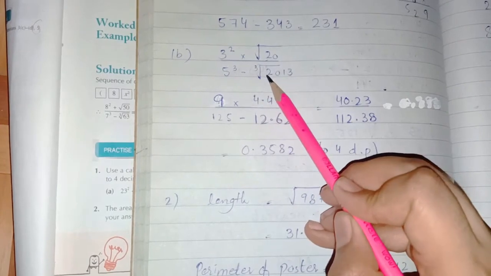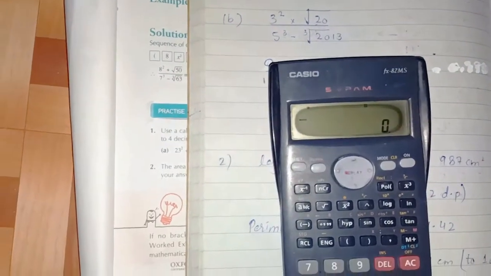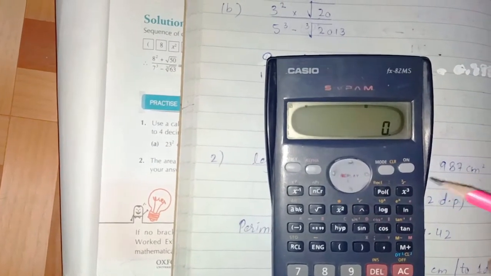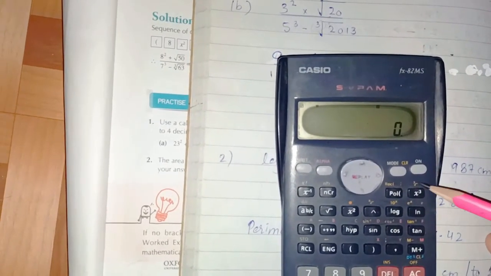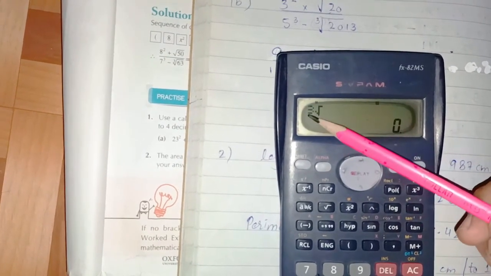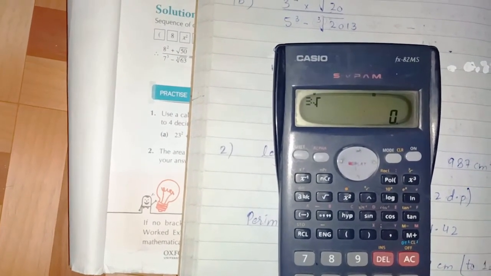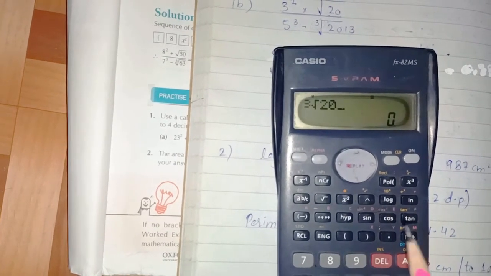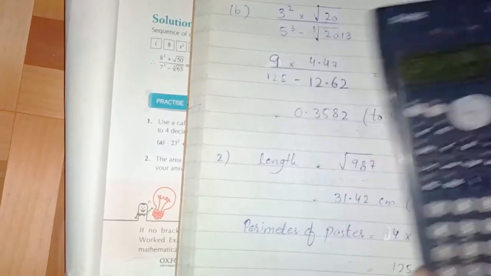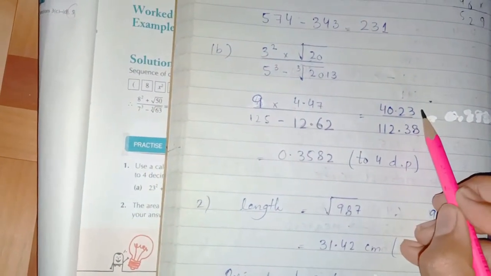The cube root of 2013 is, to find the cube root in a scientific calculator, first we have to press the shift button, this, and then we have this x3. It means this is used to be a cube root. Here you can see 3. Now we have to write 2, 0, 1, 3 is equals to 12.62. Now we have to multiply these two numbers, so the answer is 40.23.